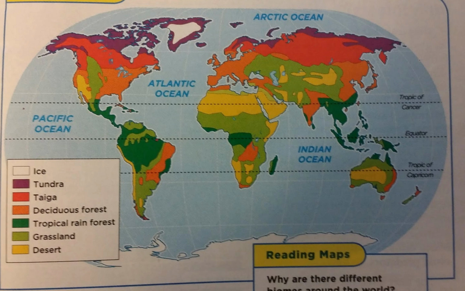Okay, continuing on 103. Several factors help determine a region's climate. One factor is the amount of sunlight. So that's one thing that determines its climate. Areas closer to the equator receive more direct sunlight than areas closer to the poles. So areas close to the equator are going to have warmer climates. Wind patterns, ocean currents, and barriers such as mountains also affect climate. Distance above sea level is another factor. Places at higher elevations tend to have cooler climates.